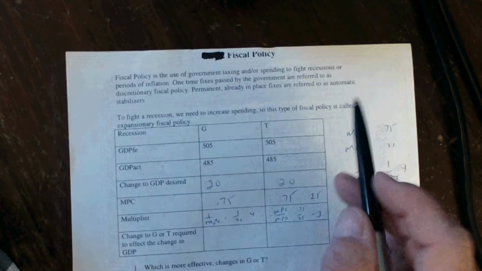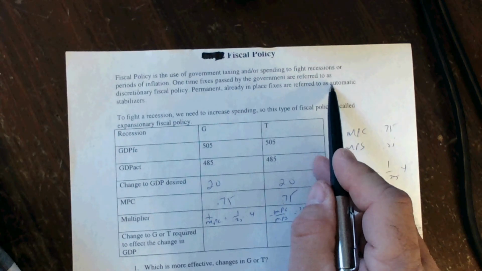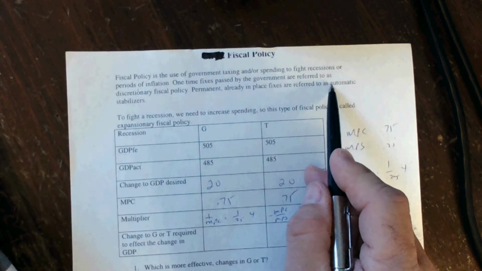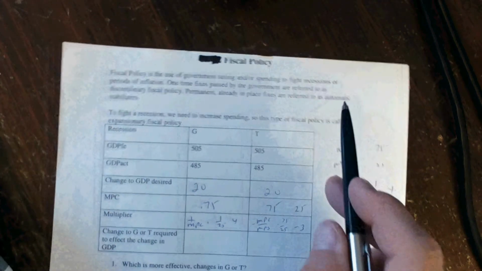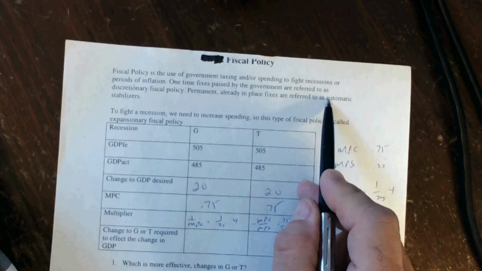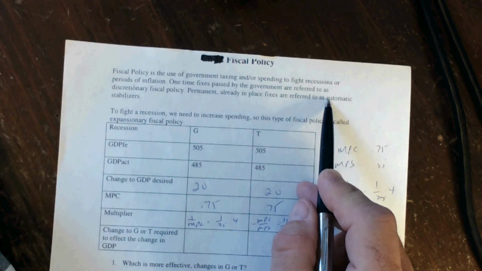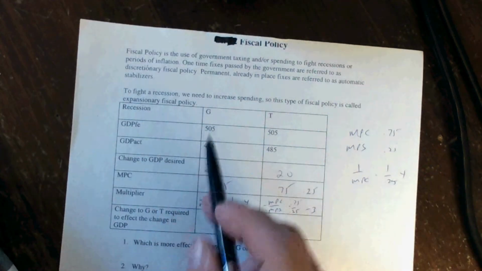But there are changes to government spending and taxes that happen automatically when economic conditions change, like the tax code or unemployment. And since they are constantly on the books and will change as soon as the economic conditions change, they are called automatic stabilizers. So let's say we have a recessionary scenario.